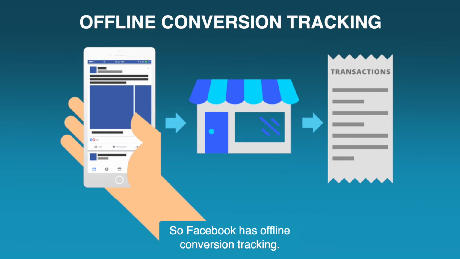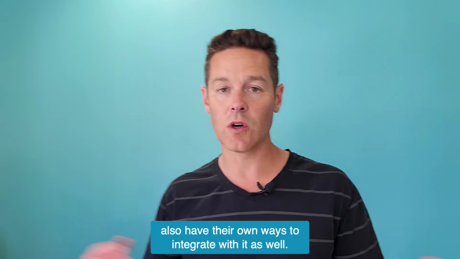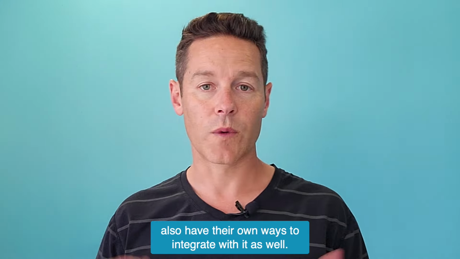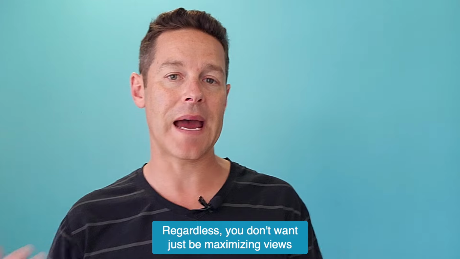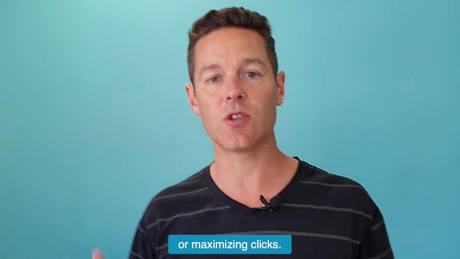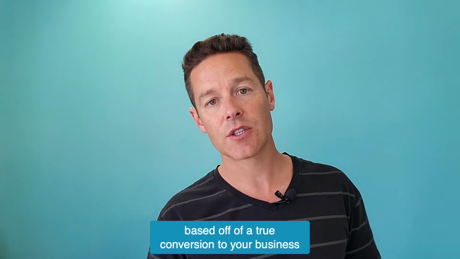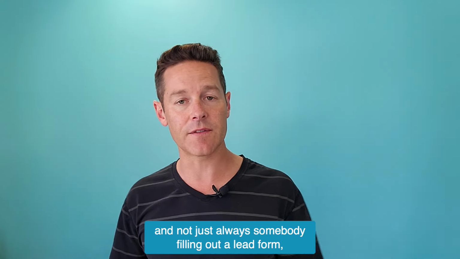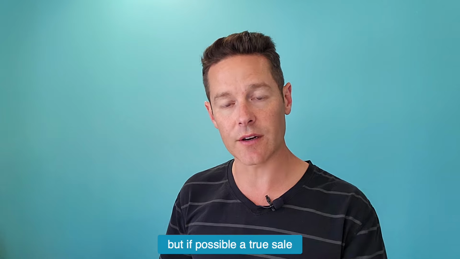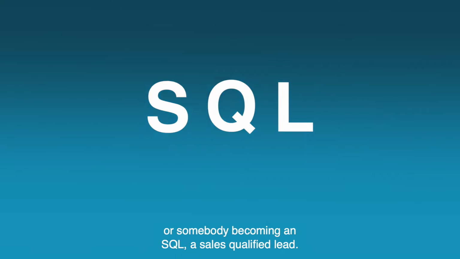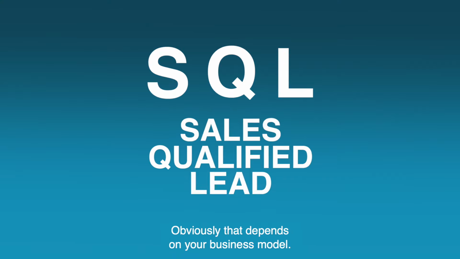So Facebook has offline conversion tracking. This is really easy to set up with Shopify. It's an easy integration, but other additional CMSs also have their own ways to integrate with it as well. Regardless, you don't want to just be maximizing views or maximizing clicks. You want to be having the algorithm running ads based off of a true conversion to your business, and not just always somebody filling out a lead form, but if possible, a true sale, or somebody becoming an SQL, a sales qualified lead. Obviously, that depends on your business model.